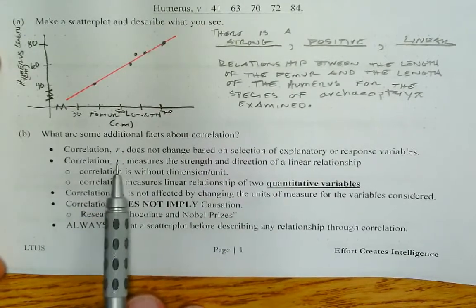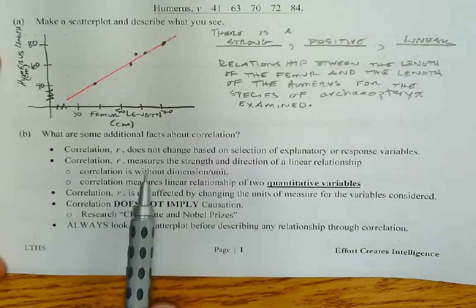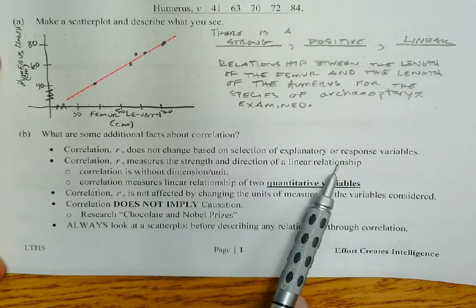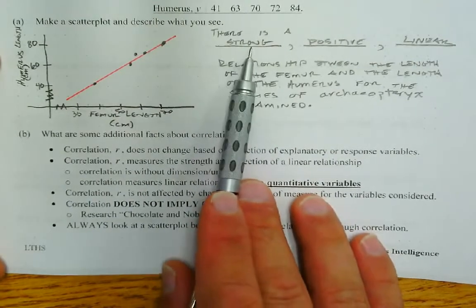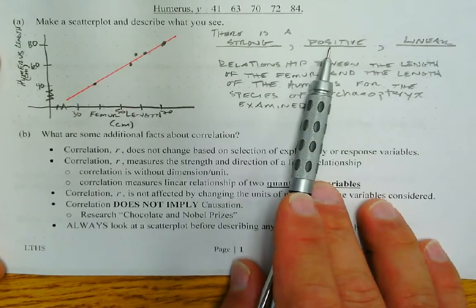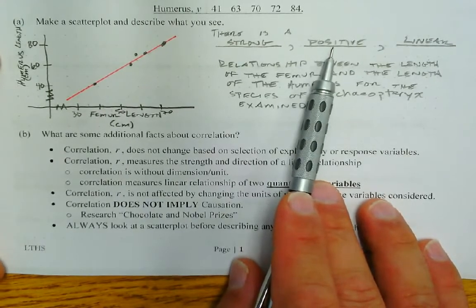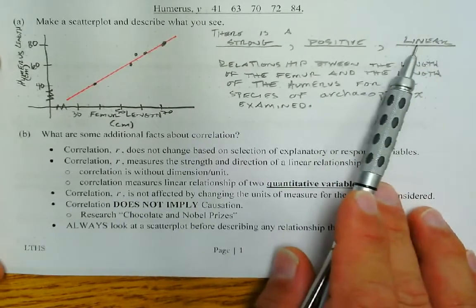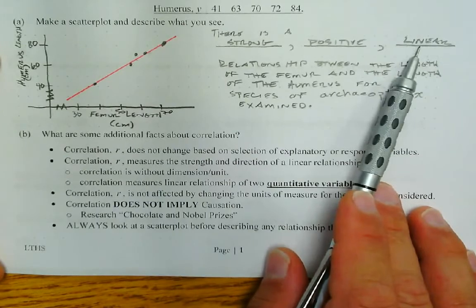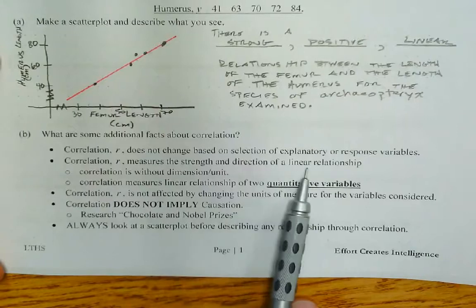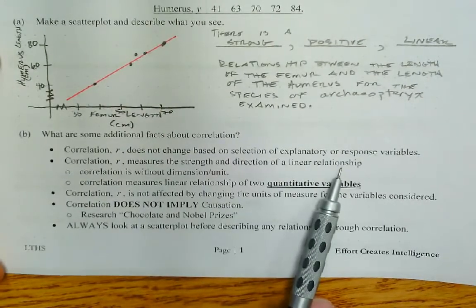Why not? Well, because the correlation, this R, measures the strength and direction of a linear relationship. What's the strength? It is strong. It could be moderate. It could be weak. This one is strong. What's the direction? Is it positive or is it negative? Or is there no correlation? And we are going to always be linear or nonlinear. Why? Because this correlation is specific to a linear relationship.